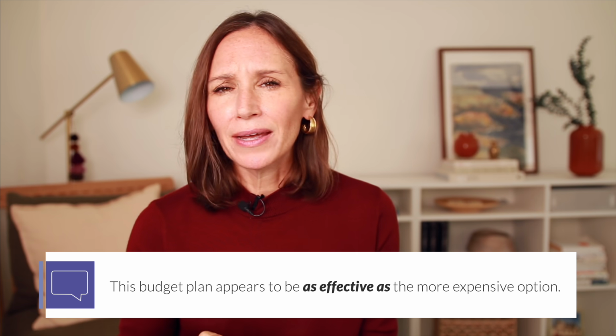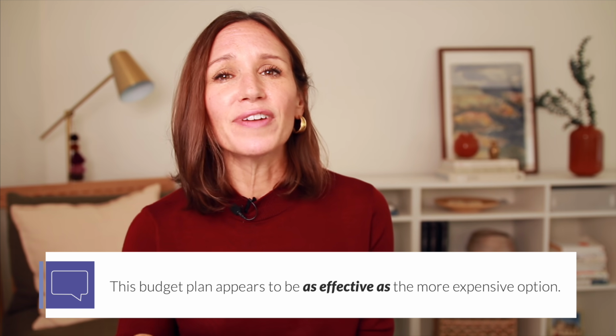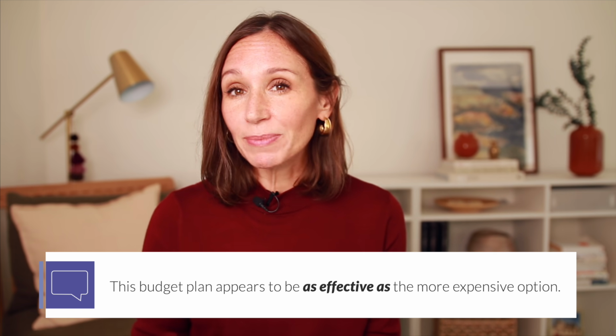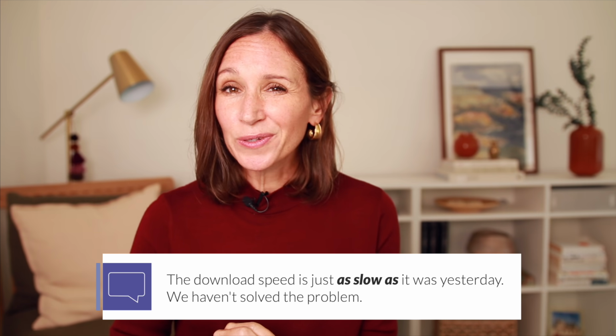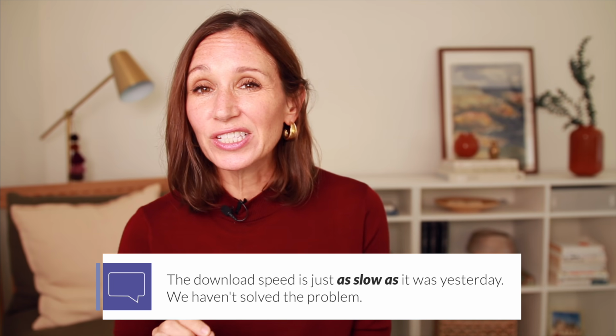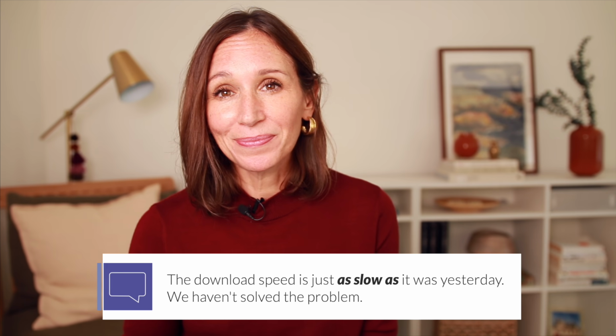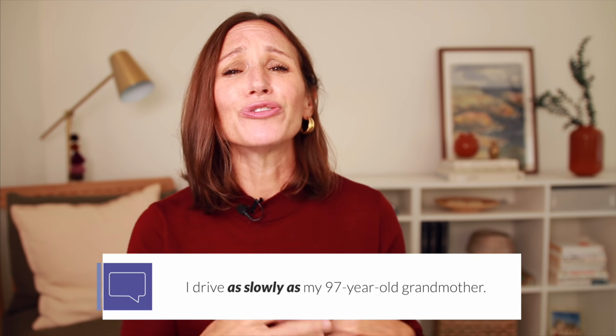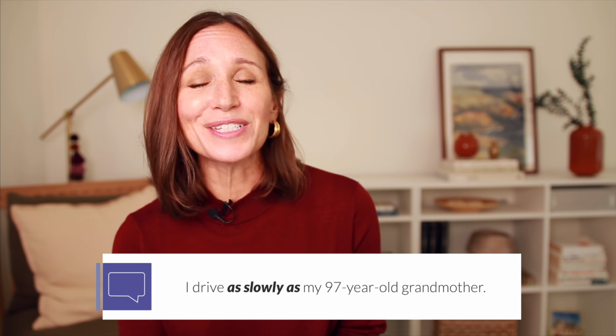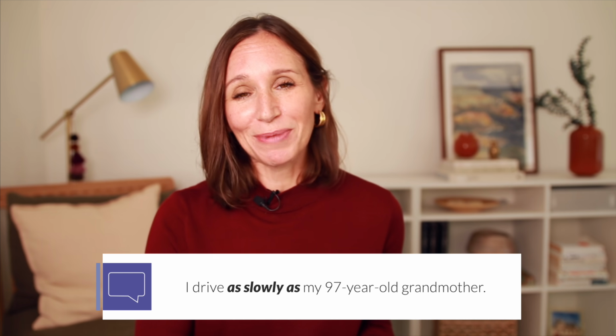The fourth example, this budget plan appears to be as effective as the more expensive option. Number 5, the download speed is just as slow as it was yesterday. We haven't solved the problem. And finally, I drive as slowly as my 97-year-old grandmother.